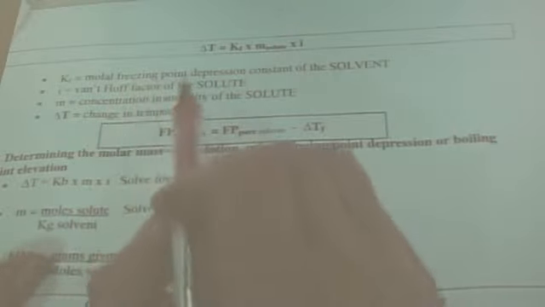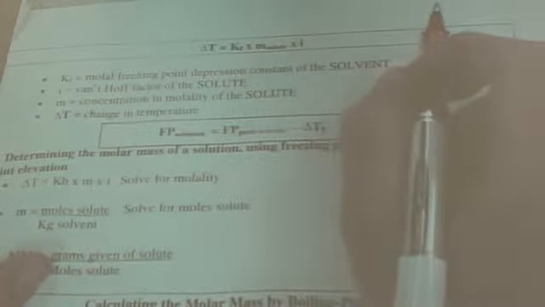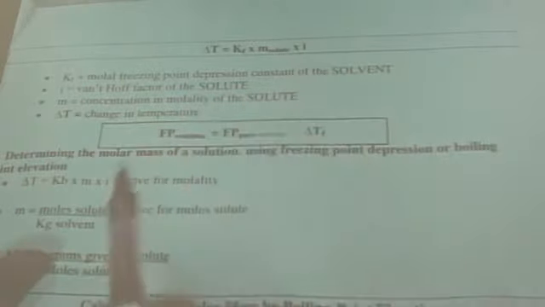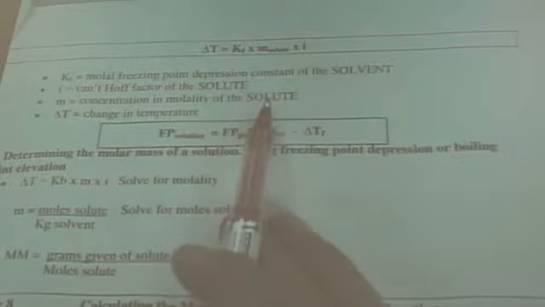The change in temperature of the freezing point is equal to Kf, which is the molal freezing point depression constant of the solvent. Once again, each solvent has its own value. i, the Van't Hoff factor of the solute, and m, concentration in molality of the solute.